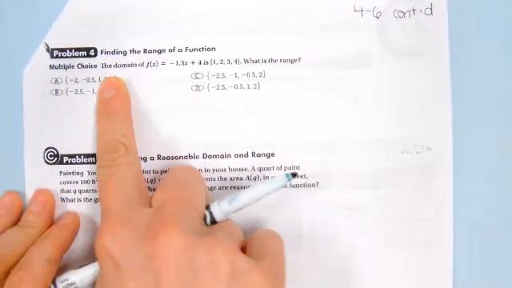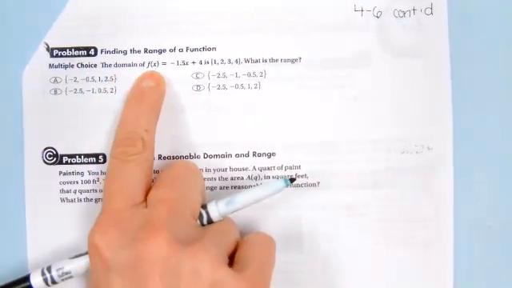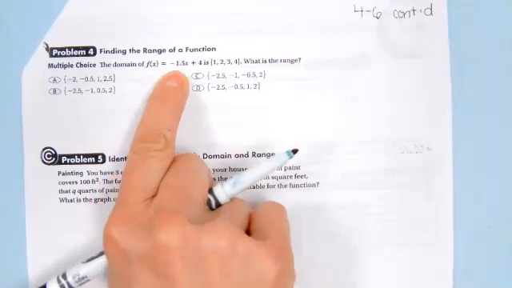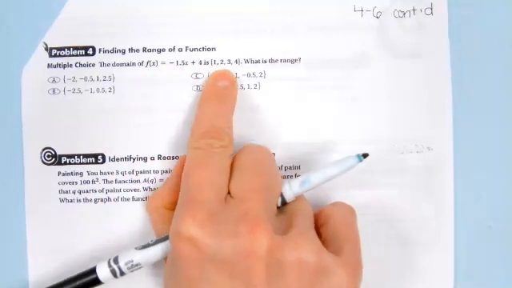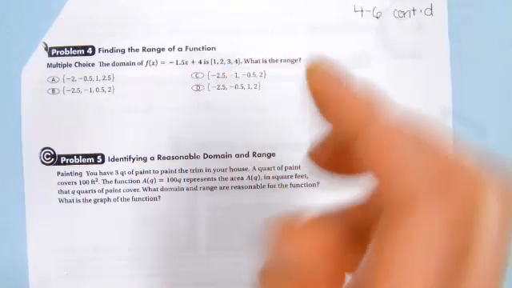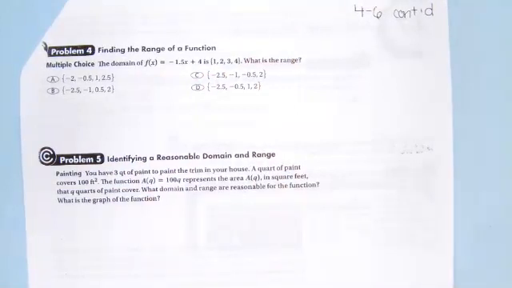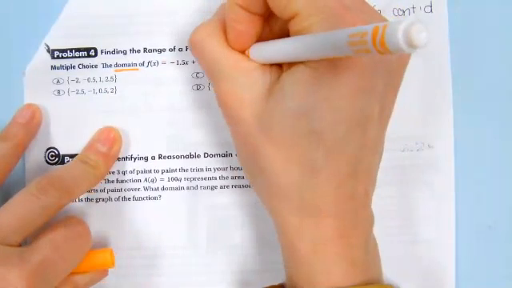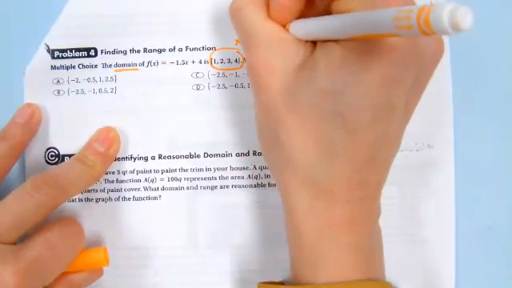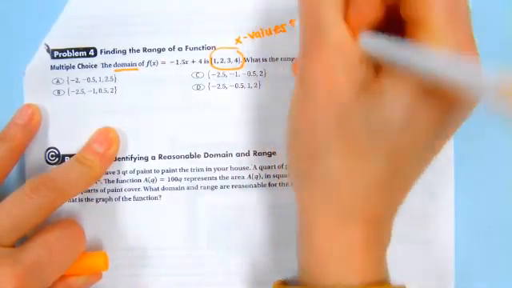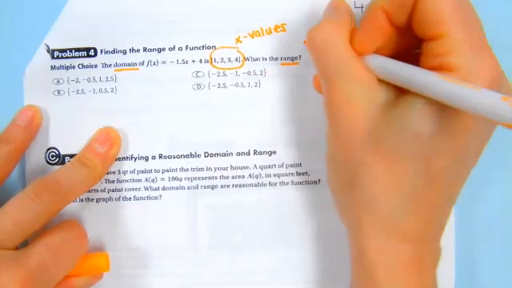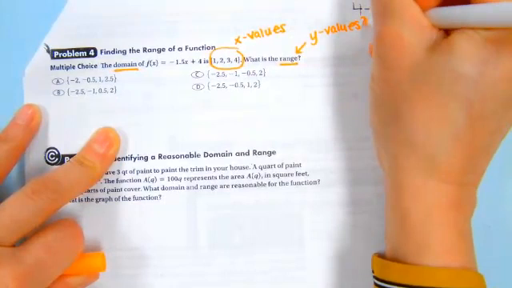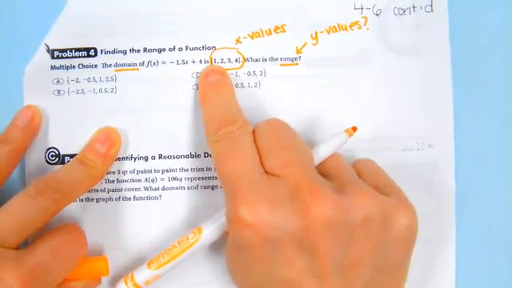All right, here's another one. The domain of, now we know this is just function format, the function of x, which is just like y equals negative 1.5 times x plus 4, is 1, 2, 3, and 4. Domain means which values? X values. So this right here is our domain, our x values. The range means they're asking us what the y values are if we put in these x values.